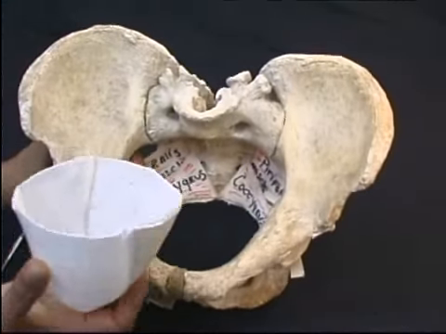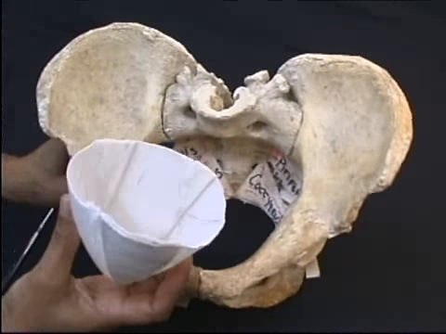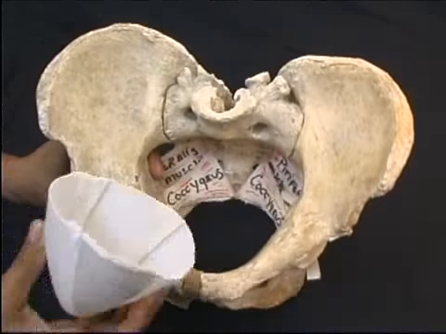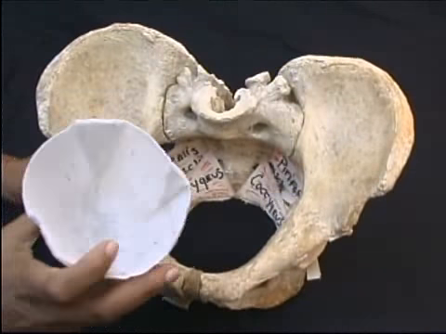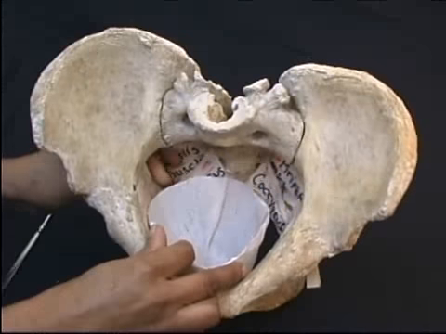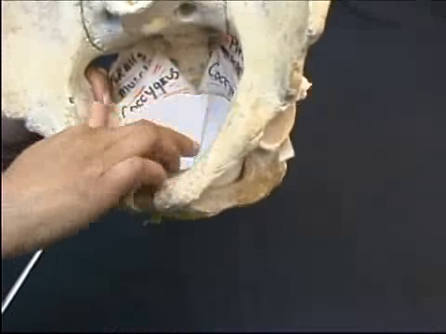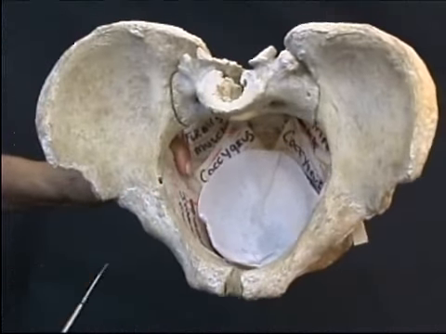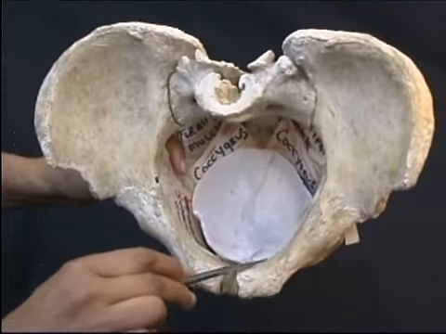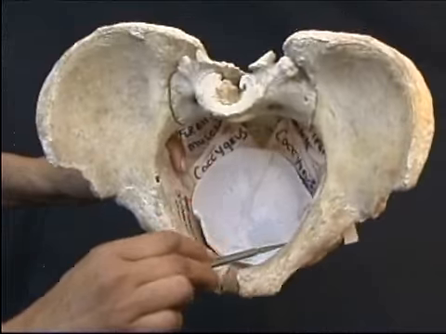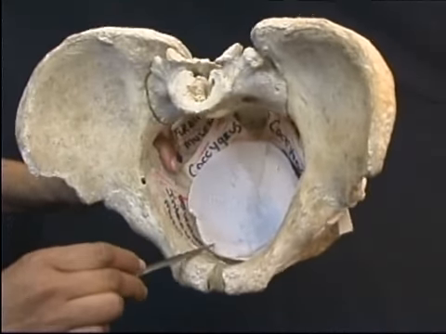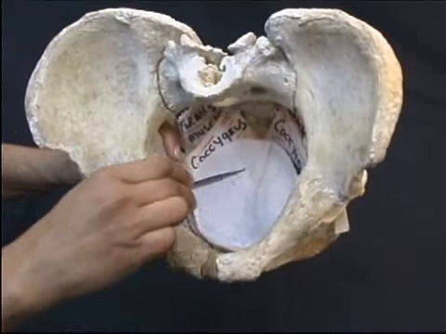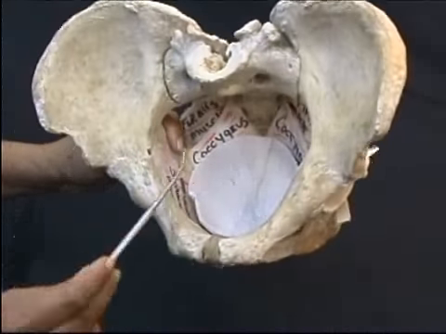This cup represents the right and the left levator ani muscle. If I take this levator ani muscle and fit it into the pelvic cavity, this shows the area of the tendinous arc where the levator ani originates and closes the anterior two-thirds of this opening.